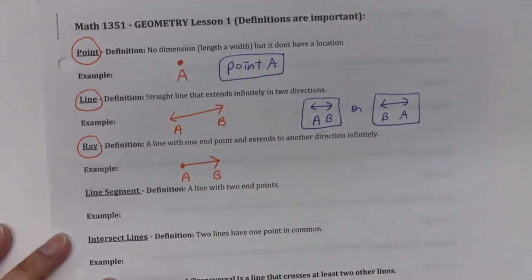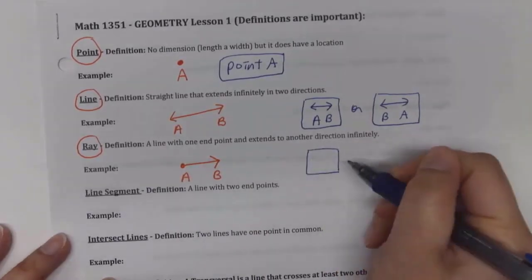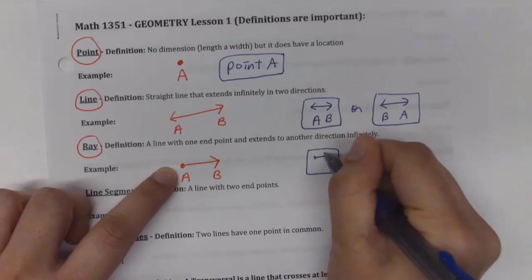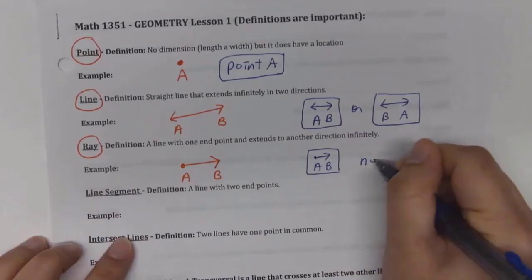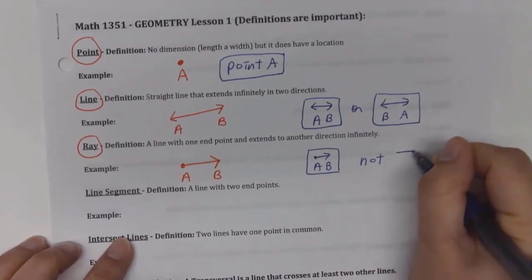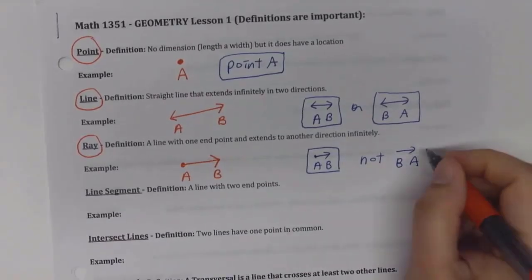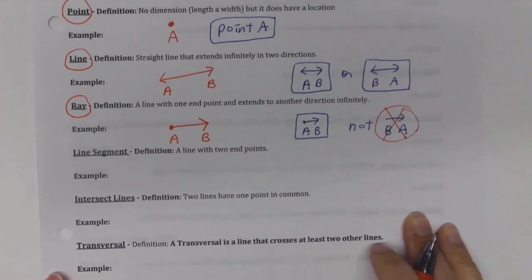And be careful with this one when you do the notation, because it has an endpoint, so the order does matter. So it will be like this, AB, and it's not going to be BA because the endpoint is at A, okay? So this is wrong. All right, so far so good.